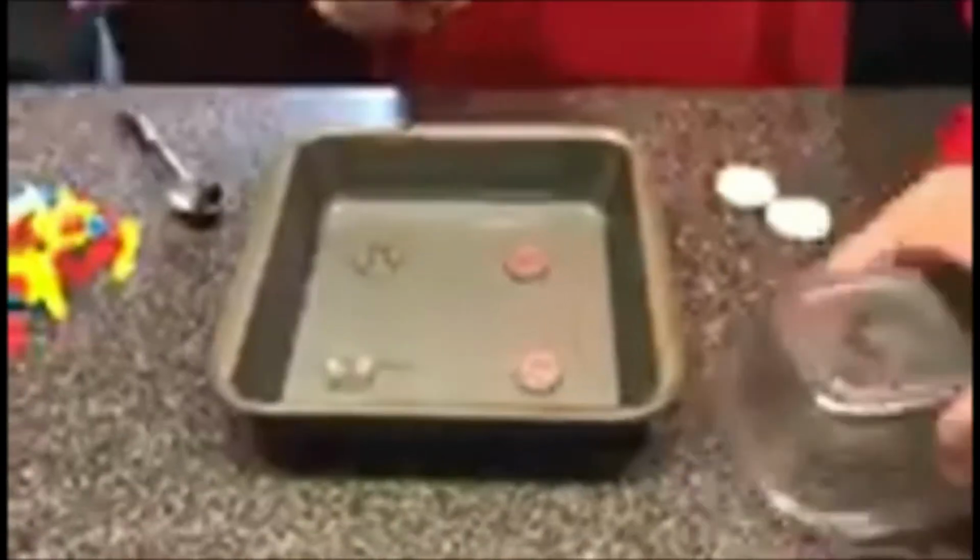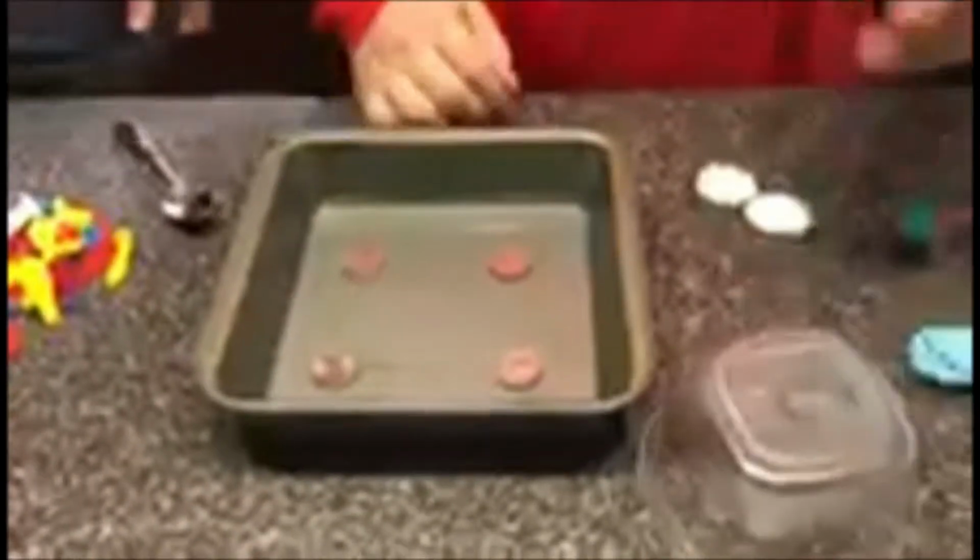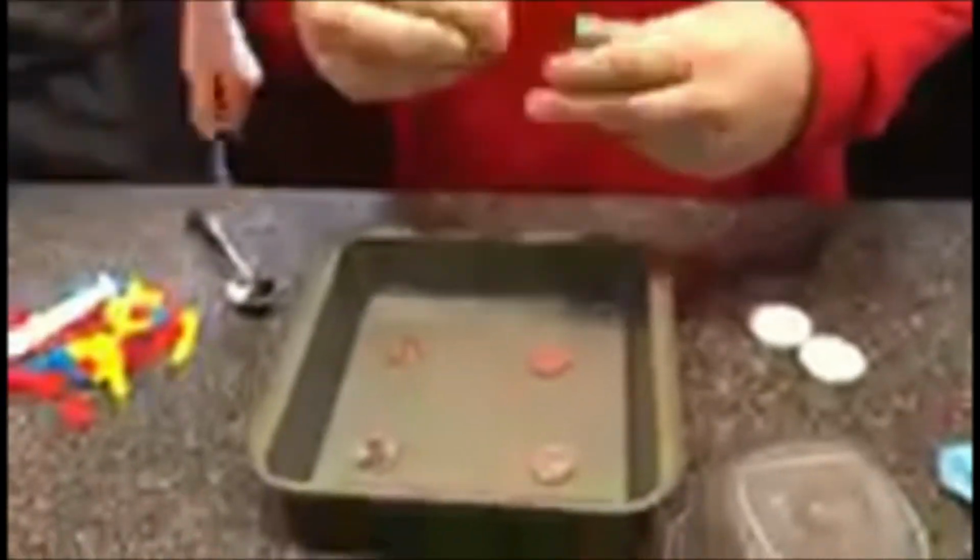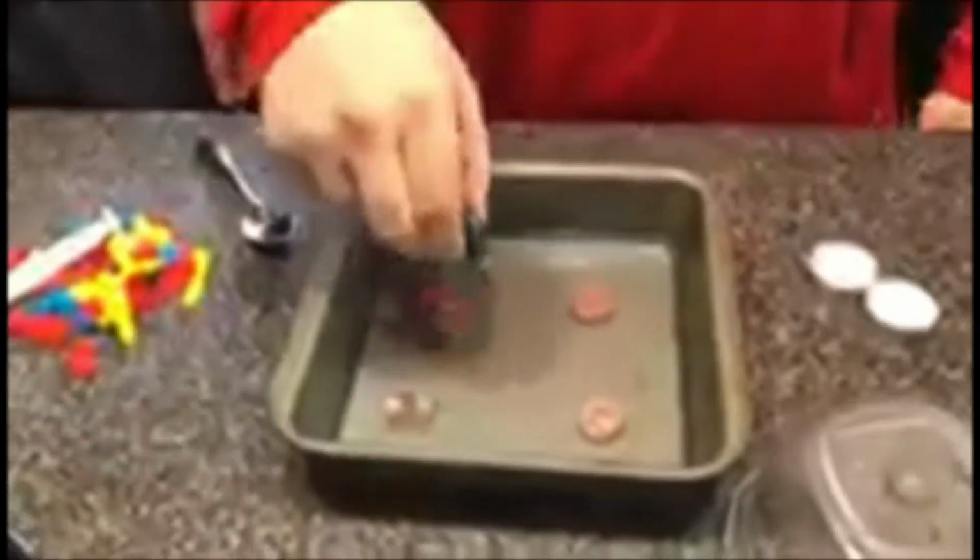We got the quarters in here, so this doesn't float. We got some candles, we got some food coloring. Now, we're gonna add some food coloring so you can see it better.